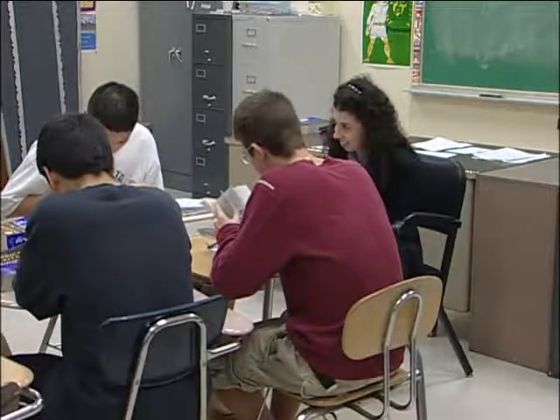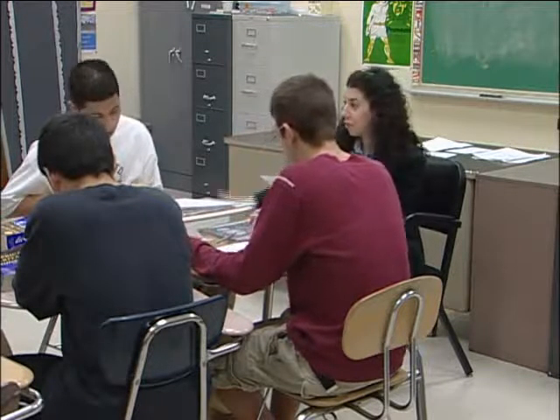We might do it so that there's 3 stations and one of the stations is working independently and they're rotating through the stations in some sort of a timed fashion. We could use 4 stations, 5 stations, depending on the content of the curriculum we have to cover. To put off or to put aside.